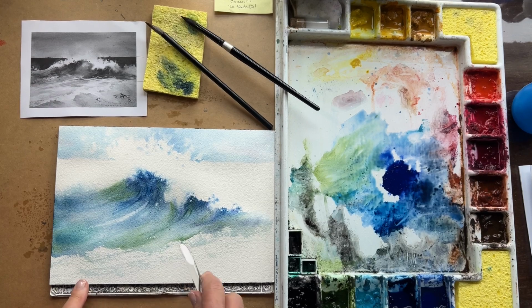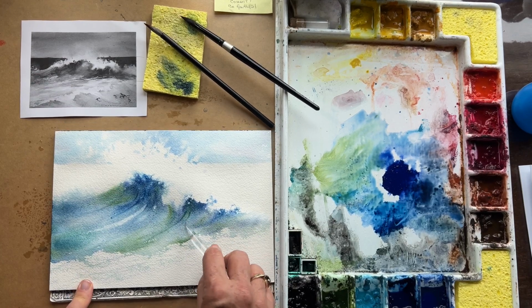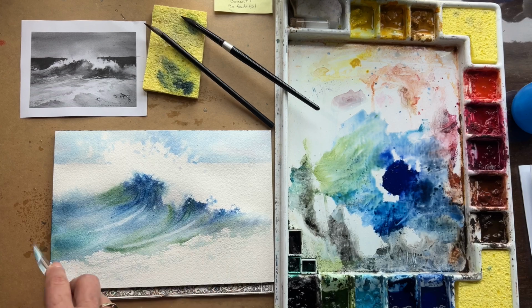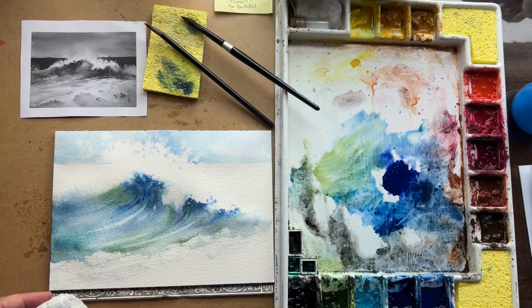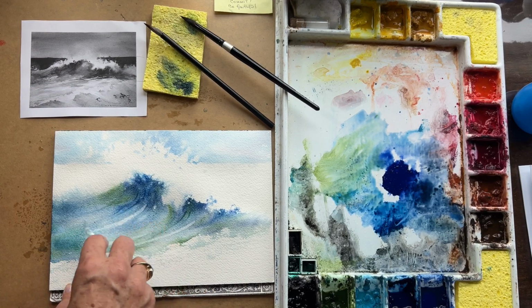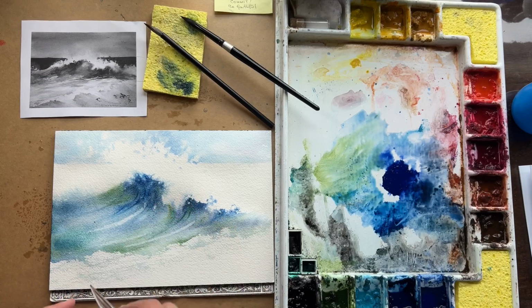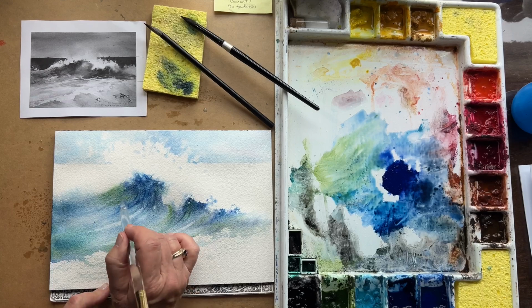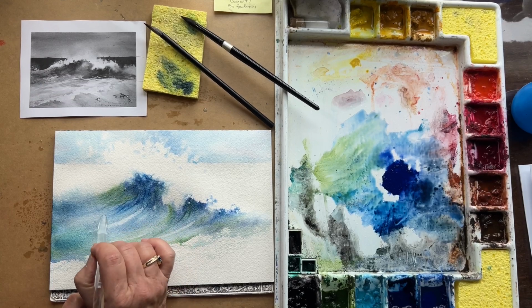Look in the paper, into the light. I'm going to try to scrape this so it's white. And sometimes this just takes practice. Get one of your old pieces of scrap paper, play around with it. You can have some fun. You learn a lot this way.